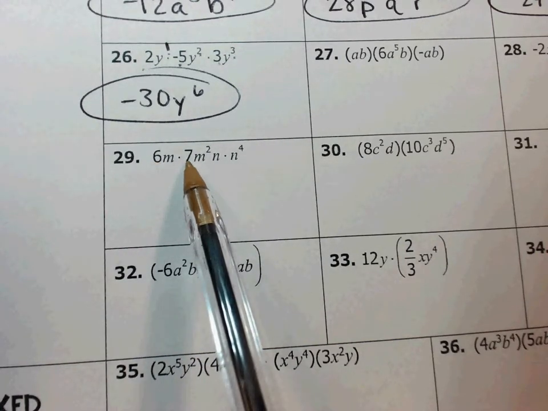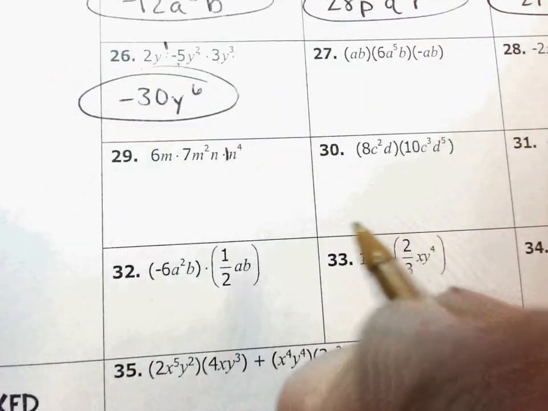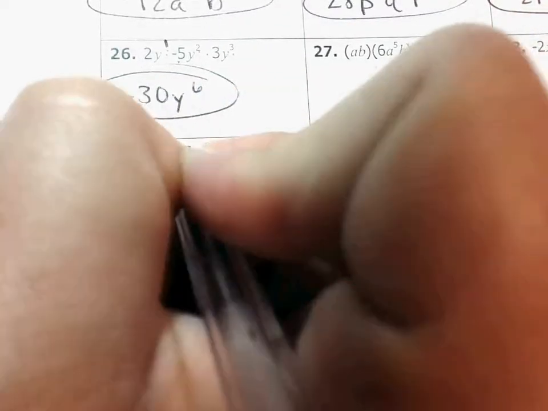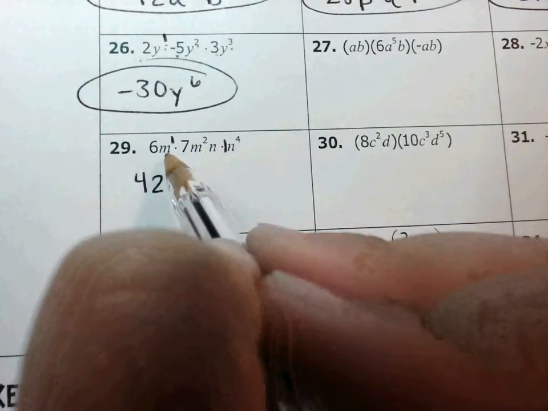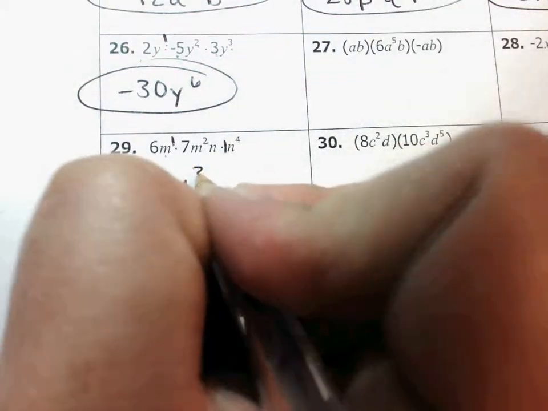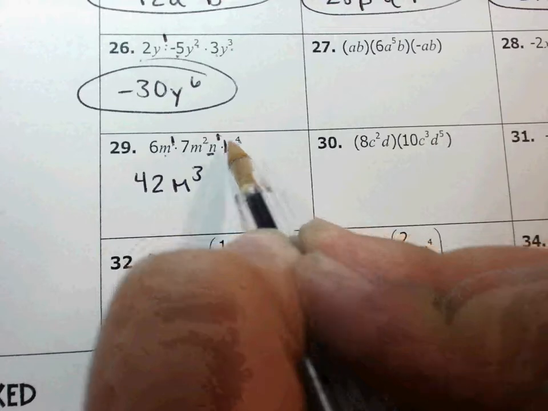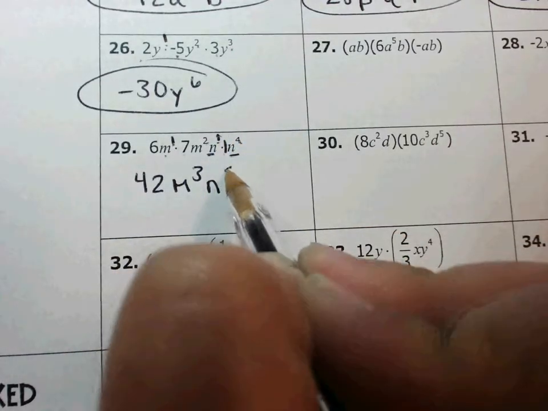Six times 7 is going to give me 42. Times 1, because you can put a 1 in front of here, is still 42. You can put a 1 here for m. You have an m here, and you have 2 there, so it's m cubed. And then you have an n and an n to the 4th. 1 plus 4 gives me 5.